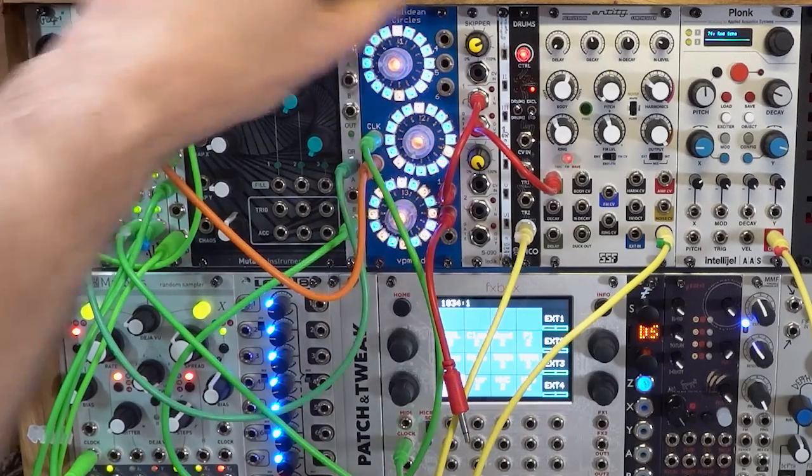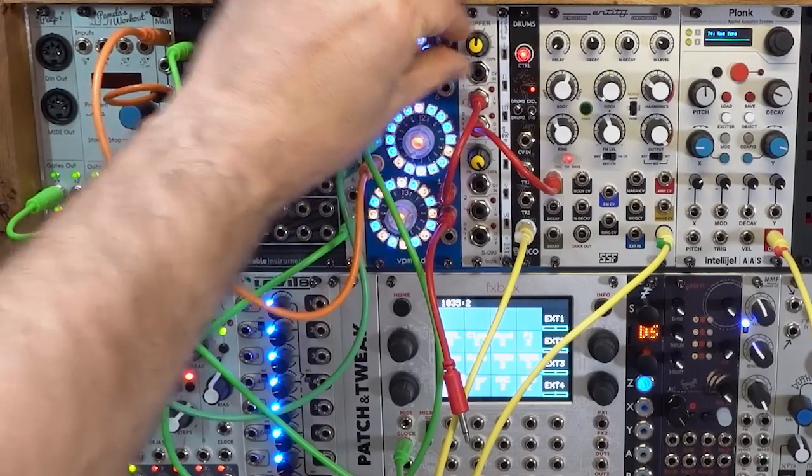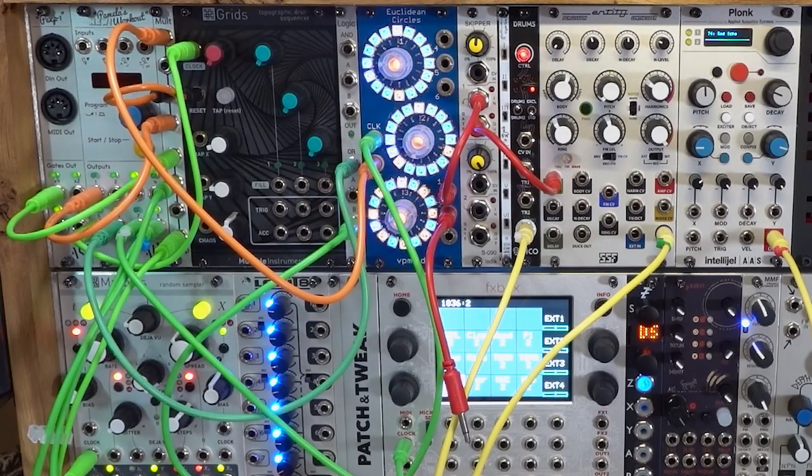I have my probability set pretty high, 80%. We'll go down to 50, and it should be pretty random between the two halves. The in LED blinks when there is a gate coming in, but nothing going out. The out LED blinks when it's passing along a gate.